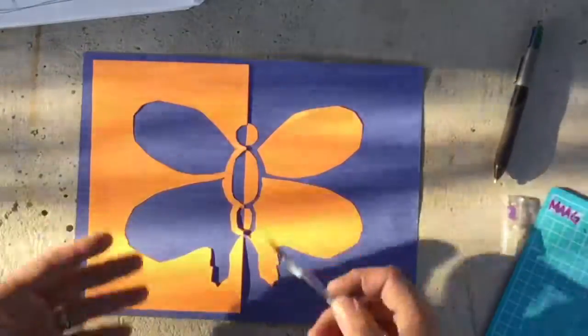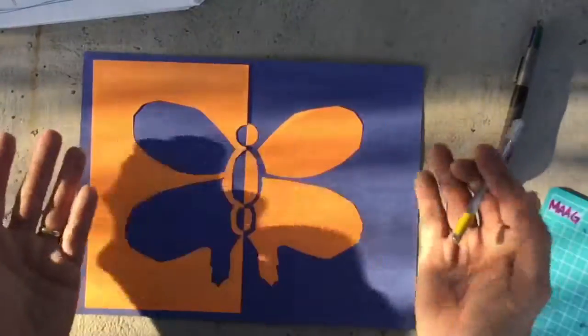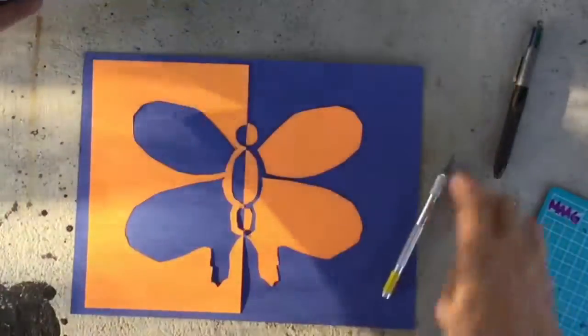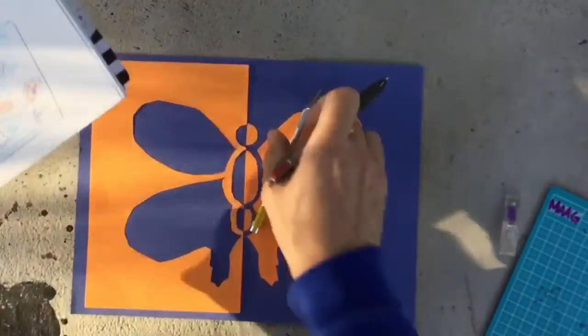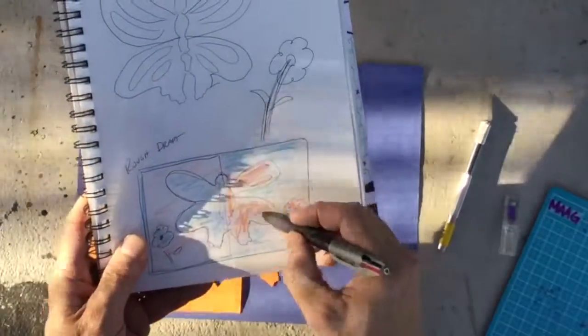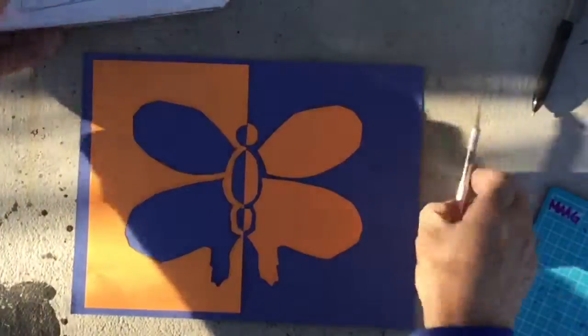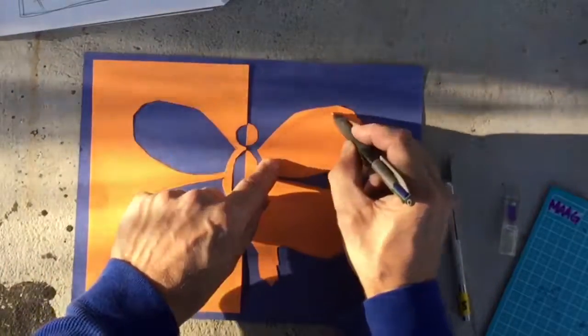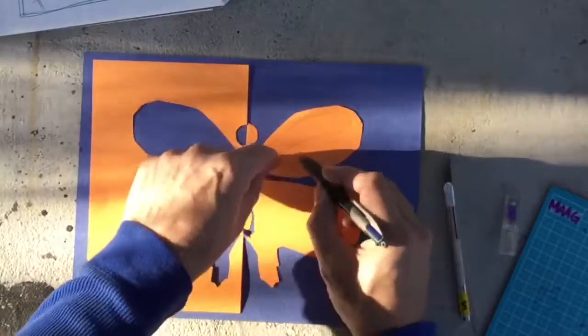So now I have a butterfly. It mirrors it, and I have a butterfly. Now, let's say I want more detail. This is kind of boring. It's a little flat. I want some more veining in these things. Okay. Well, I have the orange piece here. Let's say I want that cut out.